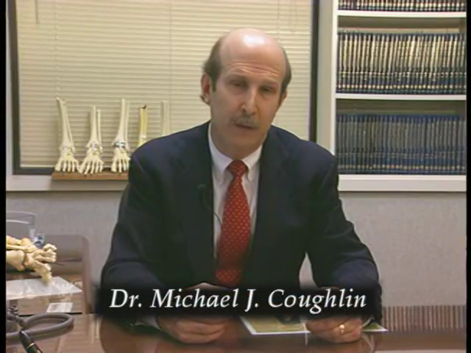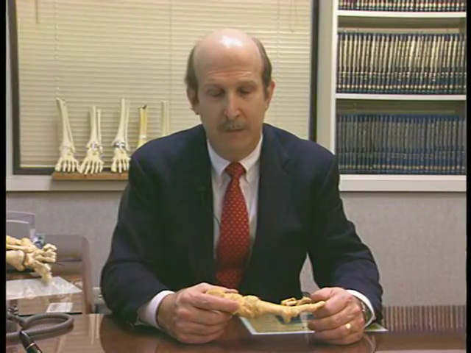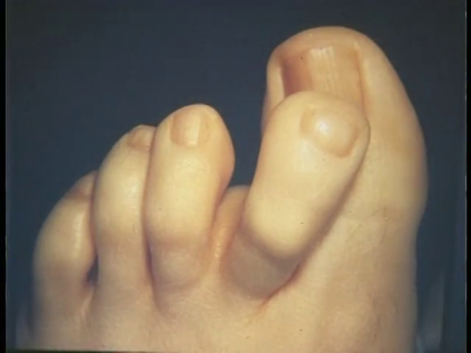In my practice, I often see people that develop pain in their forefoot region. While this can be a neuroma, it can be arthritis, often it's what we call a crossover second toe deformity, because the toe deforms or crosses over, and typically it involves just the second toe.